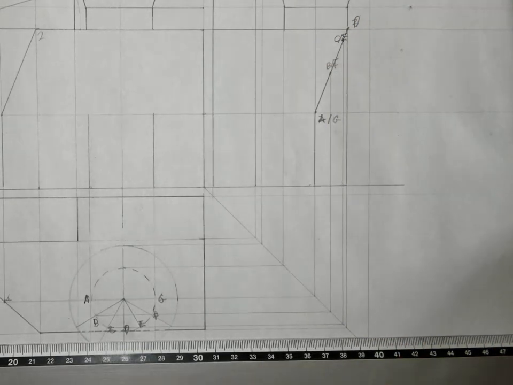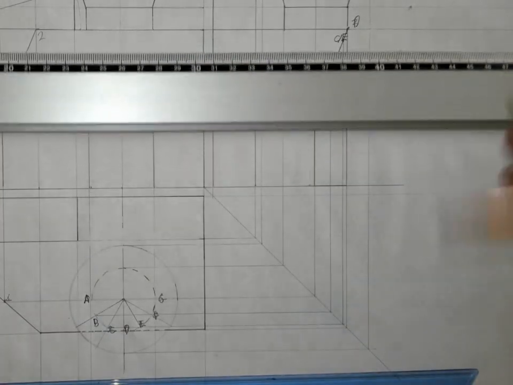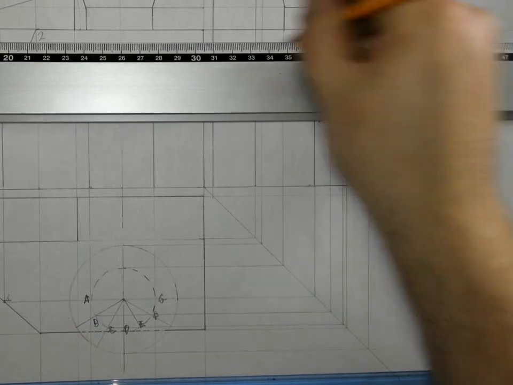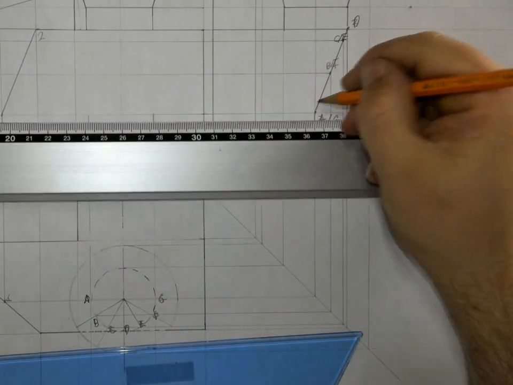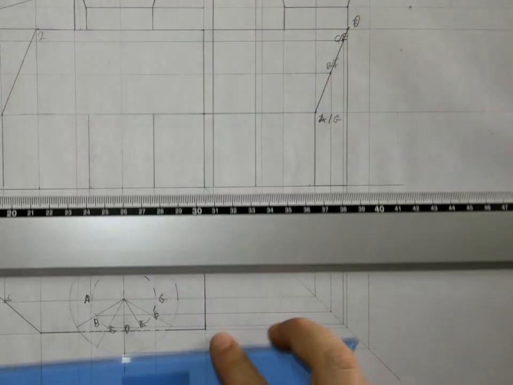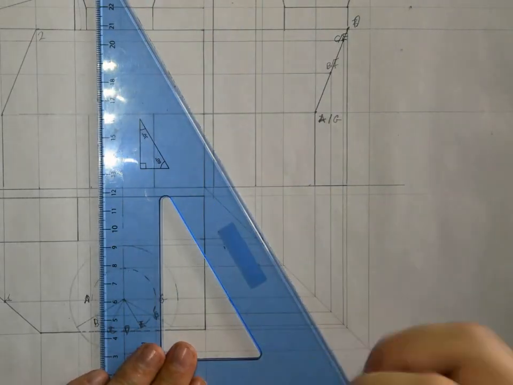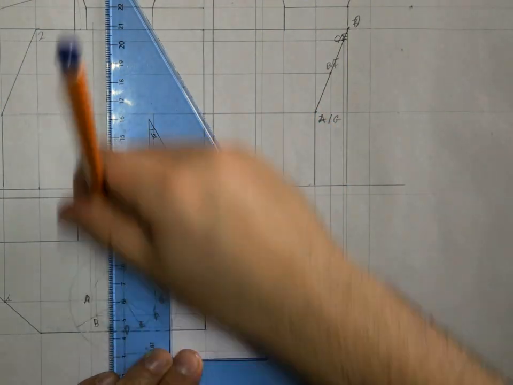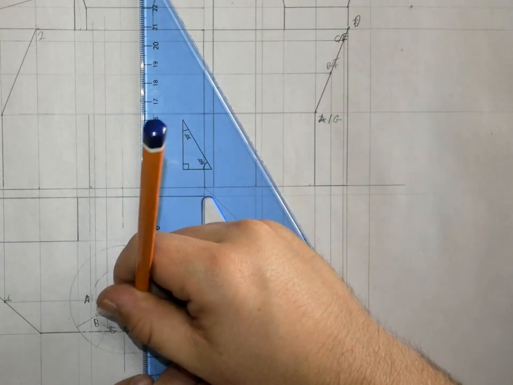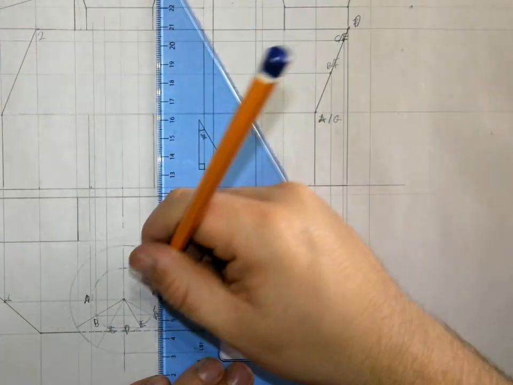Now bring the points from end elevation straight across. And now bring the point from plan straight up. So bring A, B, C, D, E, F, and G up.